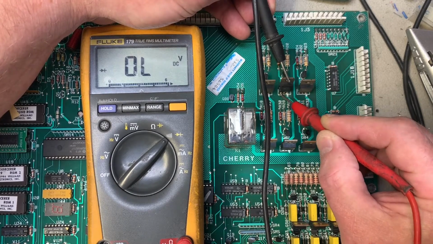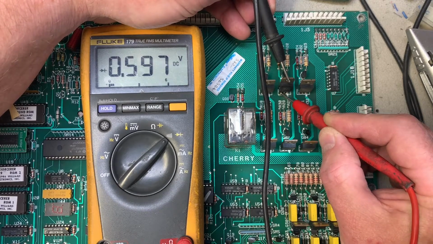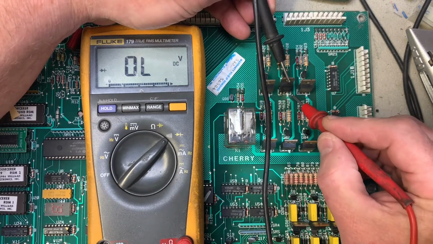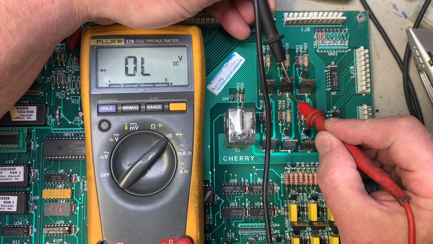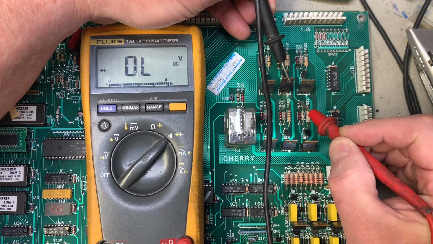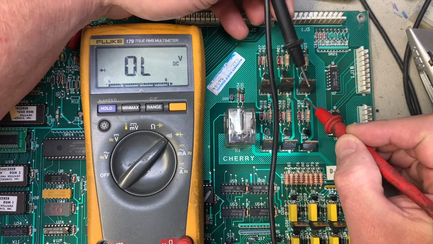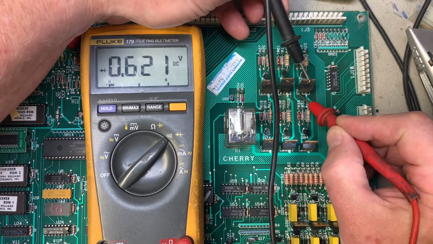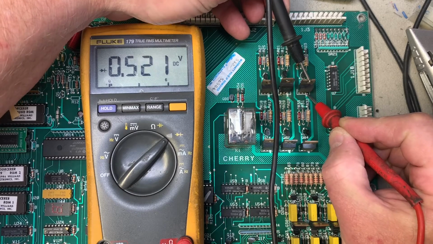You can hear the meter make a beep. That means that the meter is detecting a value that's in the diode check range. And it's very useful when you're checking integrated circuits. You don't have to look at the meter, you can just listen for the beep. So I can test an adjacent one just for giggles.